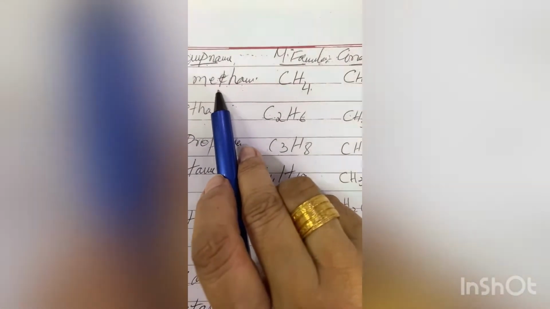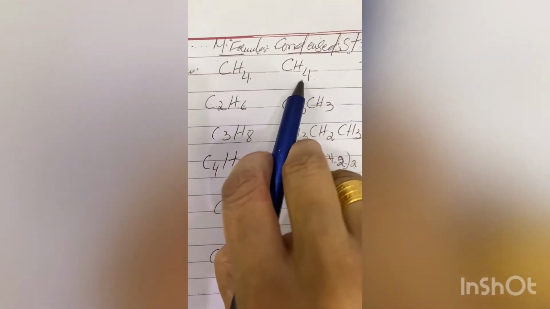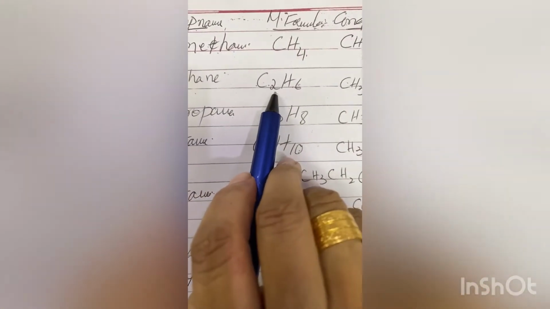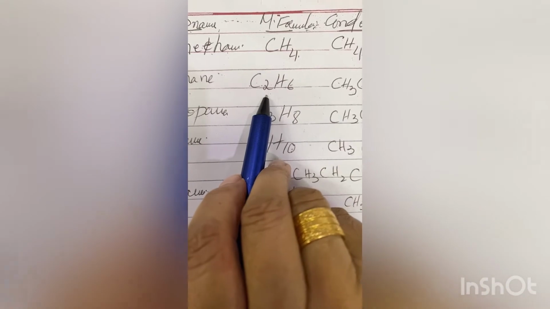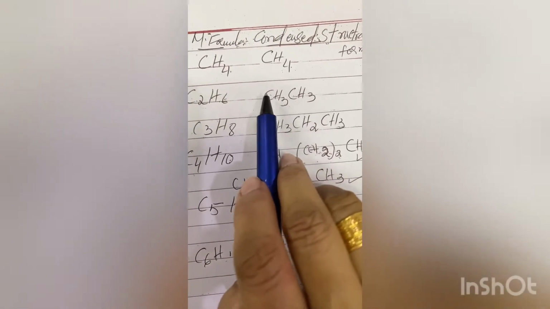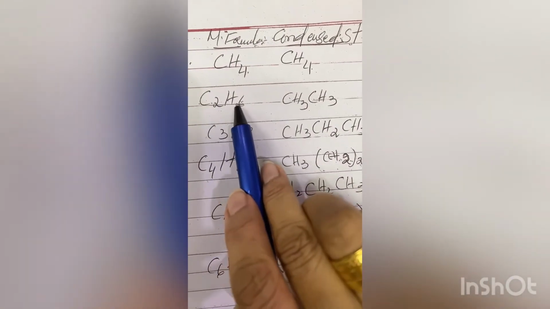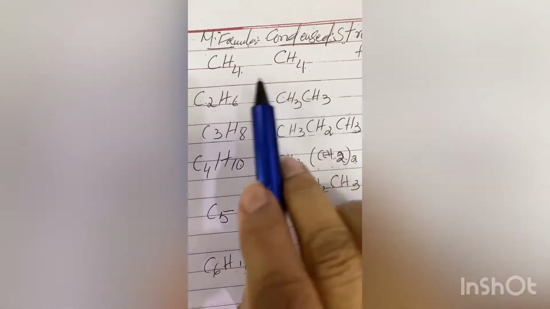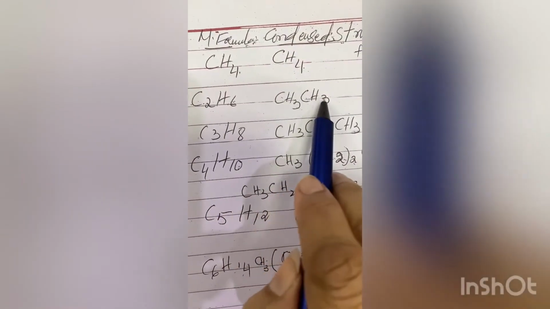So for methane, if you start from methane, what would be the molecular formula? Methane is CH4, whereas this condensed formula would also be CH4. If you talk about ethane, that has got two carbon atoms, it would be like this. Molecular formula would be C2H6, whereas its condensed structural formula would be CH3CH3. You can count the number of carbons here also and hydrogens here also. Carbon 2, 1, 2, and hydrogen 6, 1, 2, 3, 4, 5, 6.